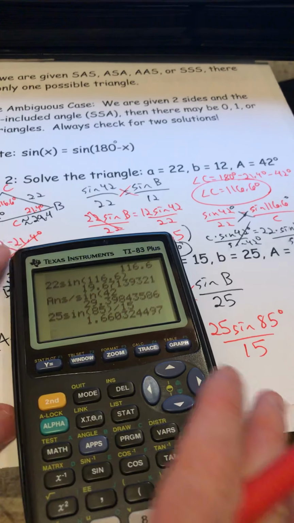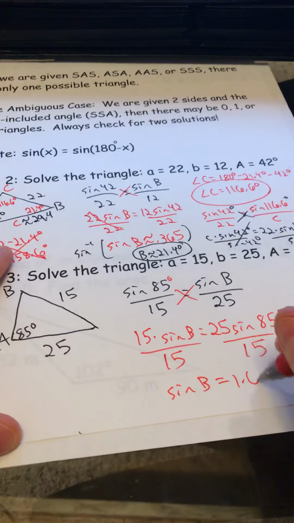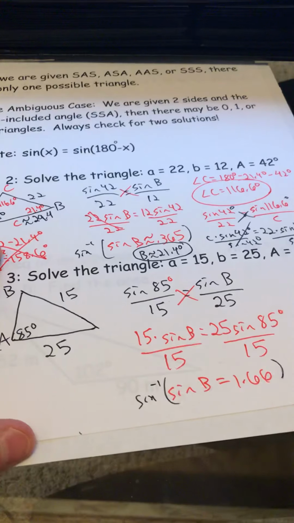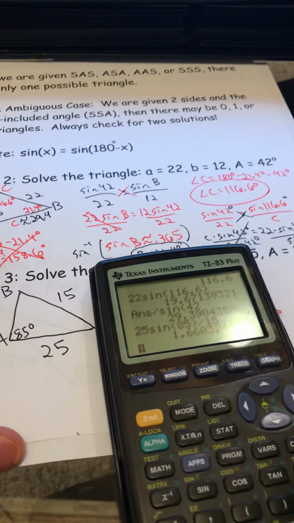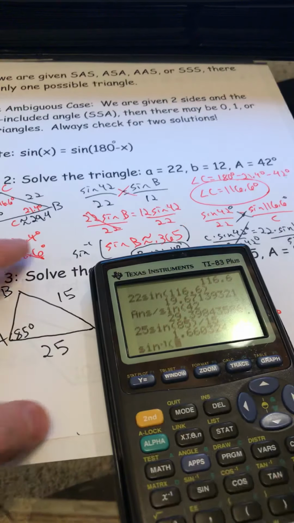So it's 1.66. So again, that's not angle B. We are going to take the inverse, which if you already see the issue, great. If not, when I take the inverse of that, my calculator tells me domain error. Well, the reason it's telling you that, going back to the unit circle, the sine of any angle cannot ever be more than 1.